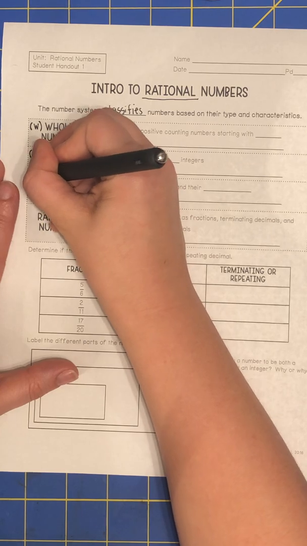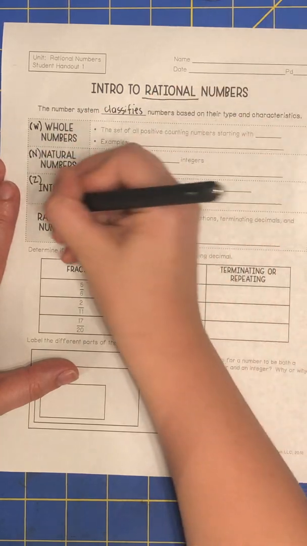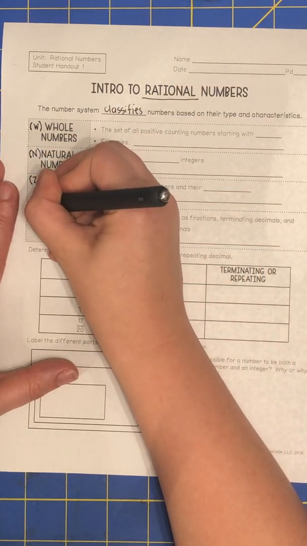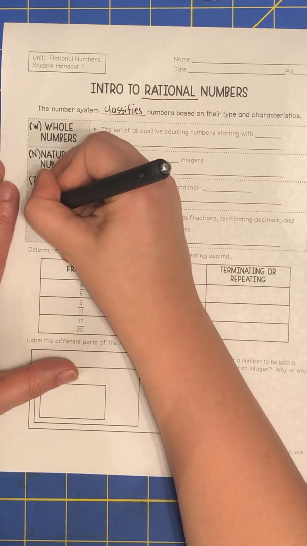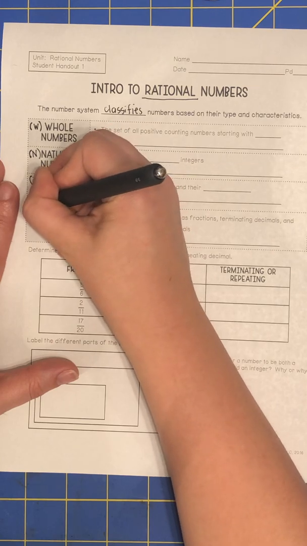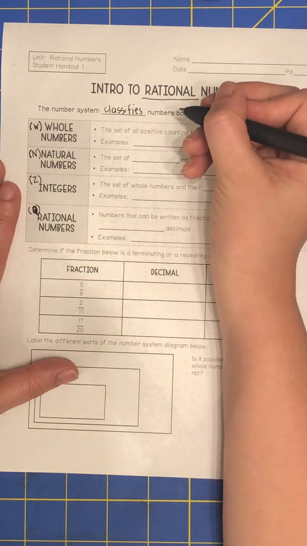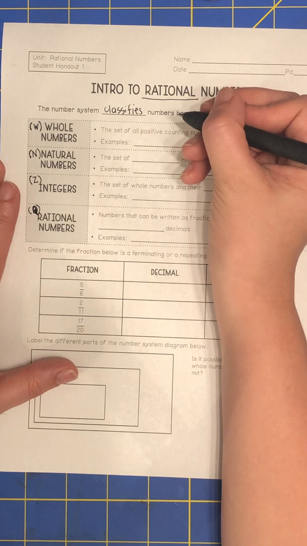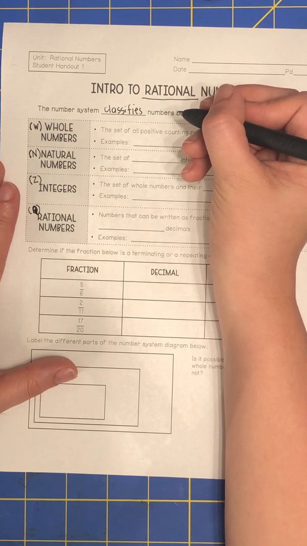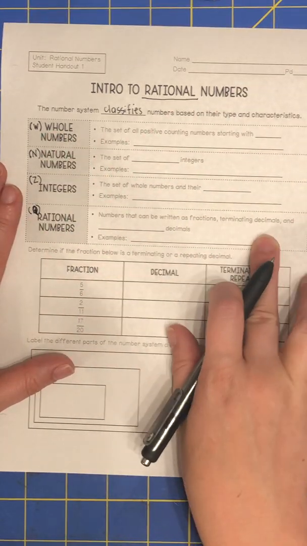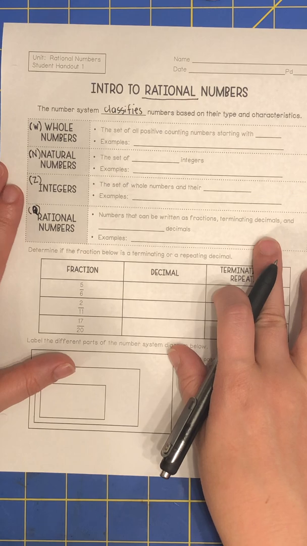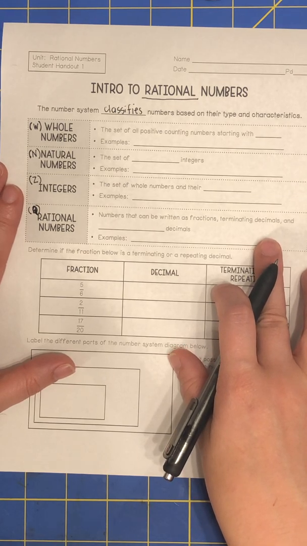Integers are classified with the letter Z, and rational numbers are classified with the letter Q, because R means real. Q means rational numbers because it's a ratio, basically, and when we divide one number by another, we get a quotient. So now we're going to define these classifications, and that's going to help us as we move into the real number system.